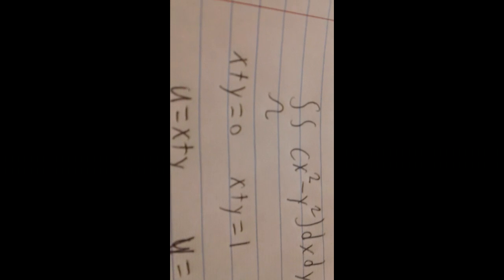Week 11, problem 1. I don't have my stand with me today, so I wrote out the problem. It's to evaluate this integral, which tells us that the region is x plus y equals 0, x plus y equals 1, x minus y equals 0, and x minus y equals 2.